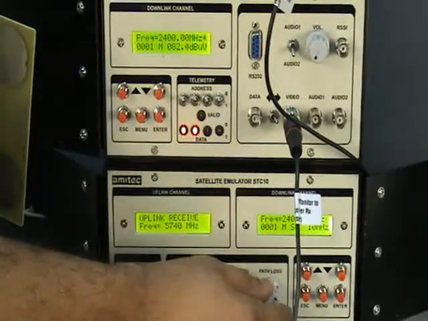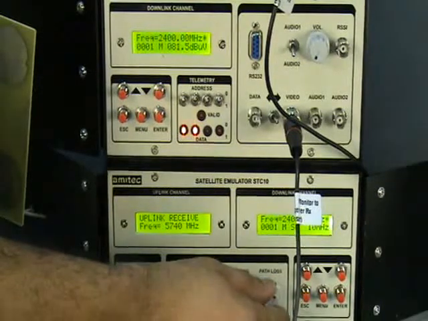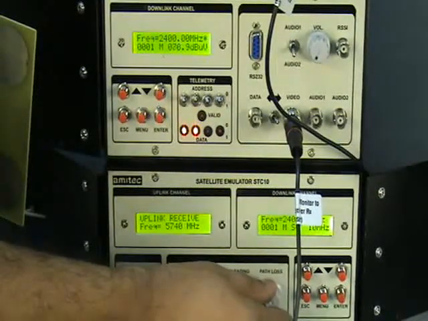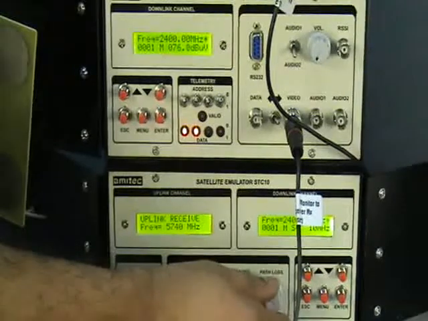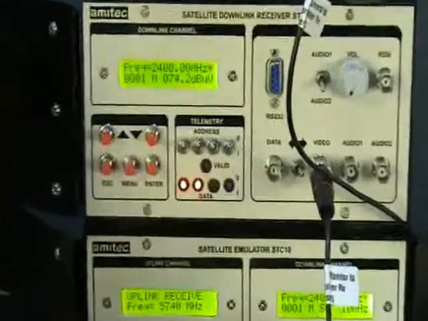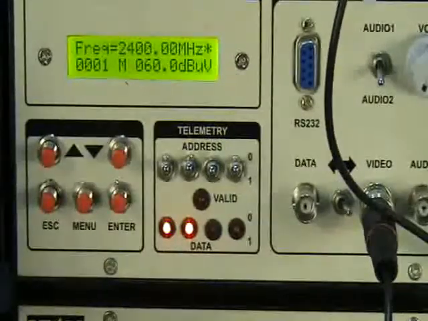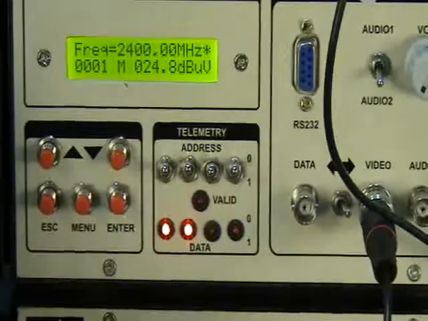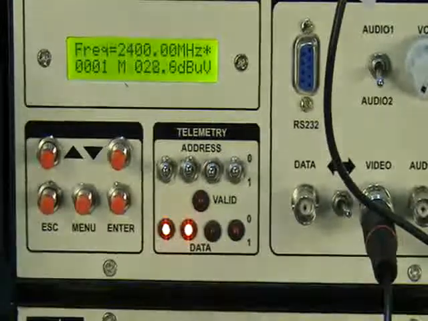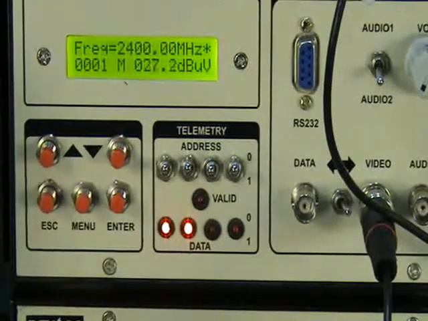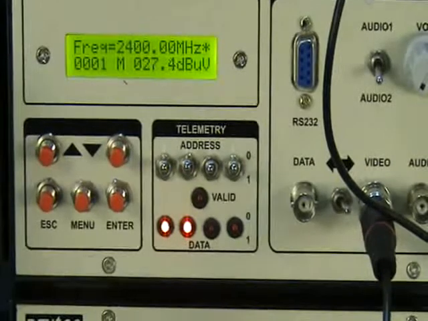you will see that because the receiver is saturated, with the pot turned almost halfway there is no change in reading, but because this path loss has an attenuation of 40 dB, we now start receiving a very low signal. Right now it is reading around 27 dB microvolt.